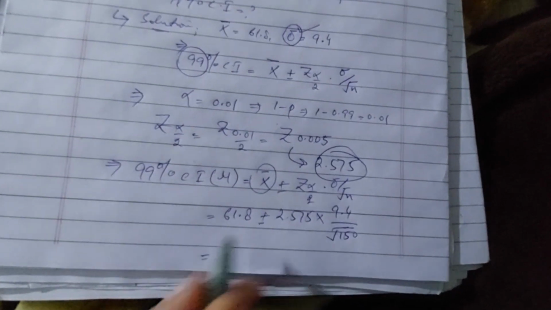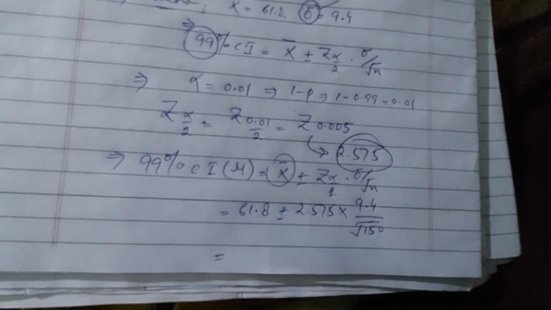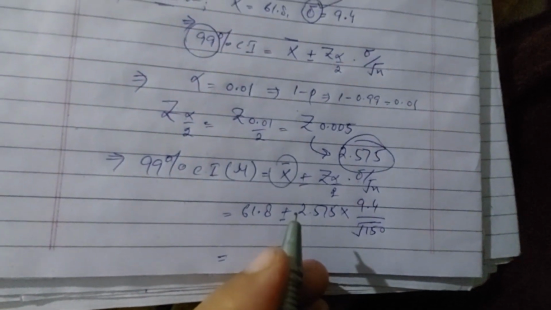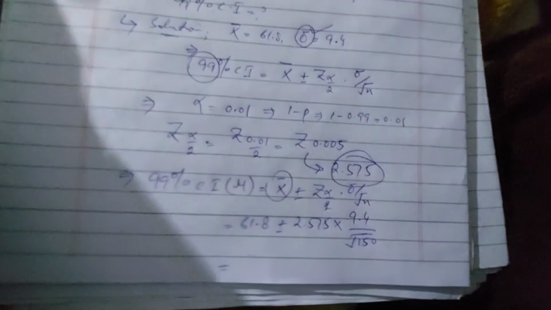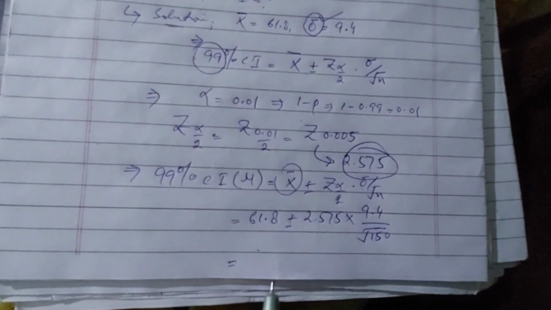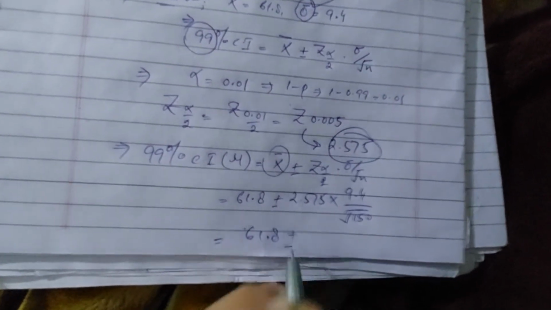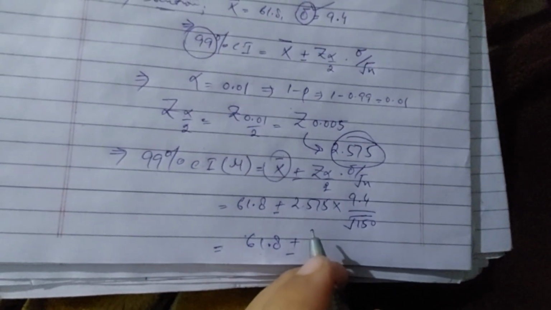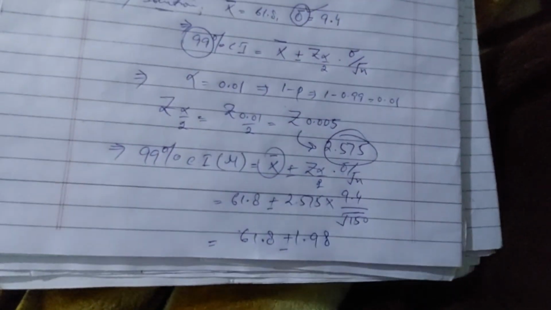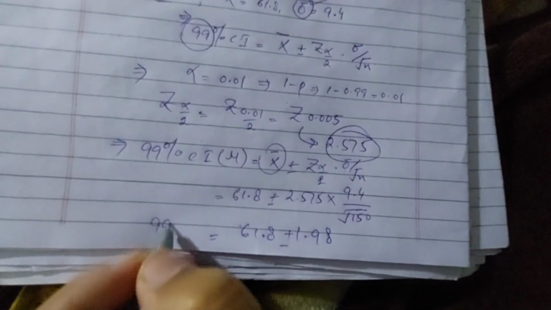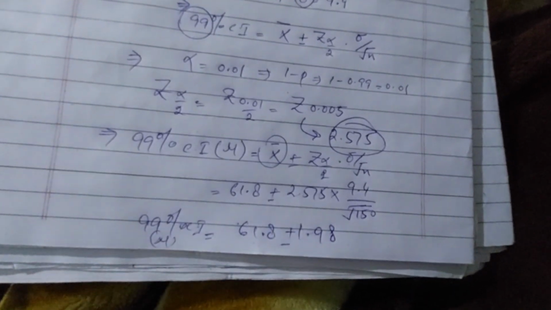Calculating this, it will give us 61.8 plus minus 1.98. This is the 99% confidence interval for mean mu.